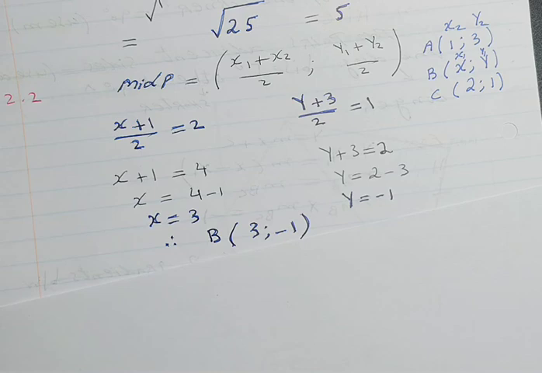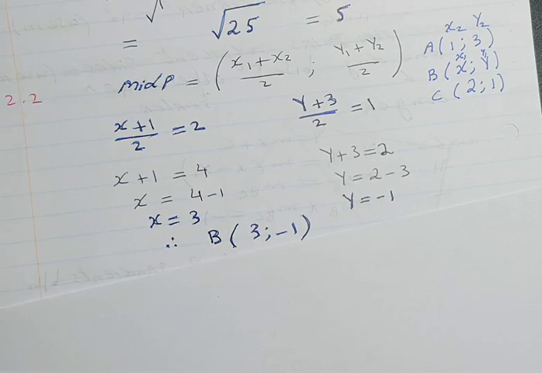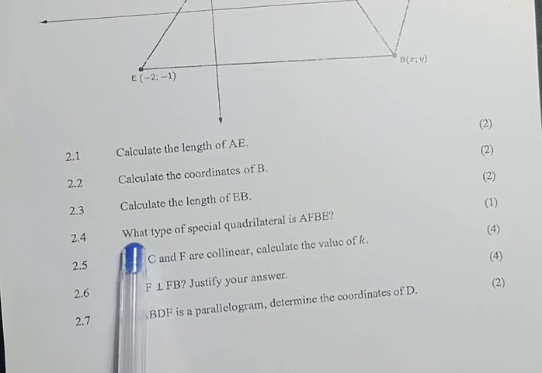So you understand, because I am explaining this chapter, analytical geometry, in around plus minus 20 videos, only explaining the concepts. Now obviously these are exam type questions, and there shouldn't be a problem, because you should know by now how to solve these types of questions. So question 2.3 says calculate the length of EB.